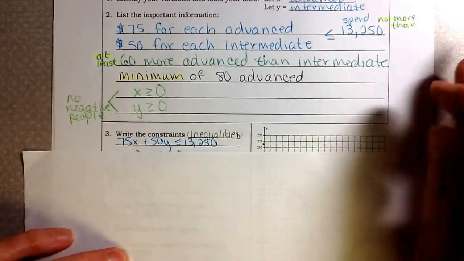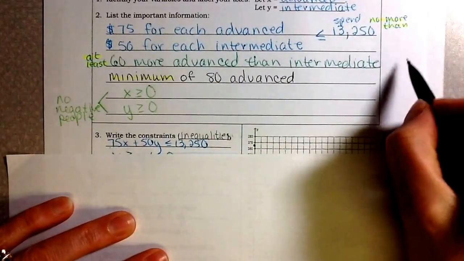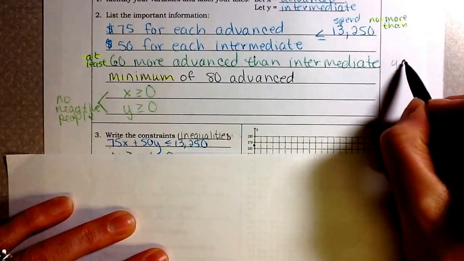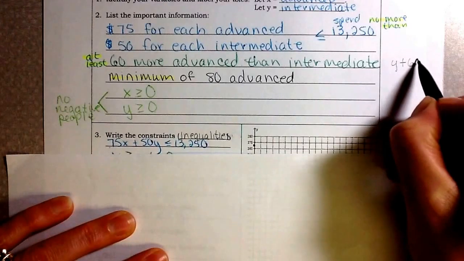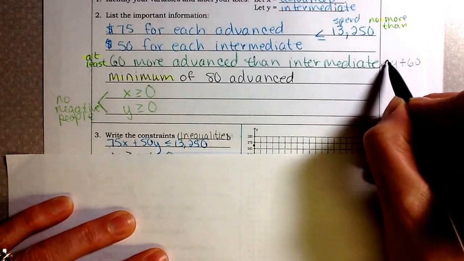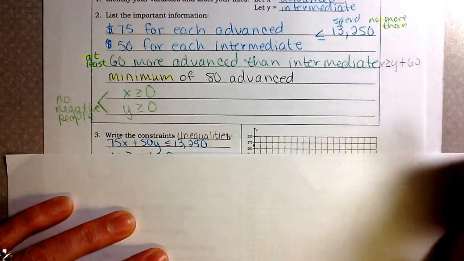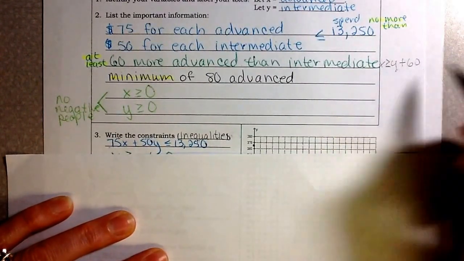I'm going to slide this over just a little bit. I have intermediate players, and if I add 60 to that, that means my advanced are going to be greater than or equal to y plus 60.